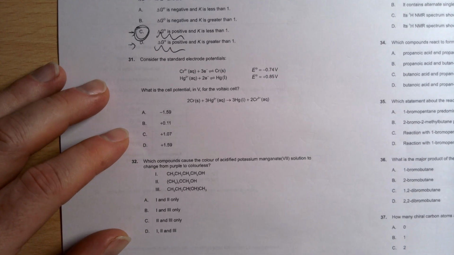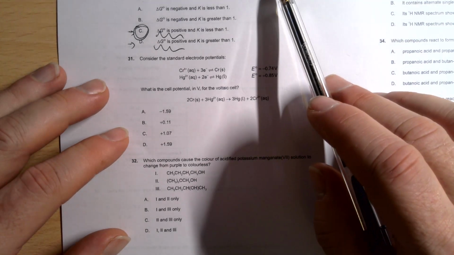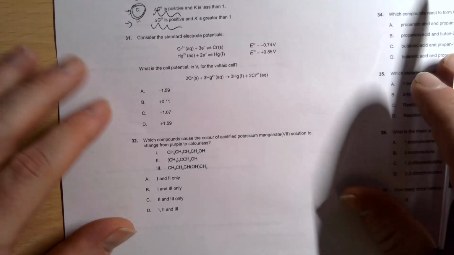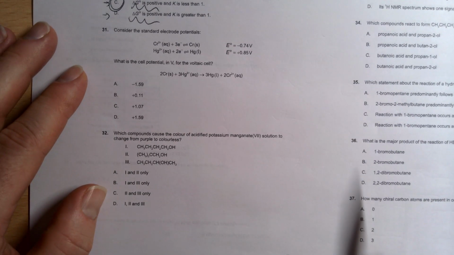Okay, carrying on the PPE work for 2024 using the November 2018 paper 1. I'm going to fairly rattle through the last 10 questions because you didn't have to do many of these.